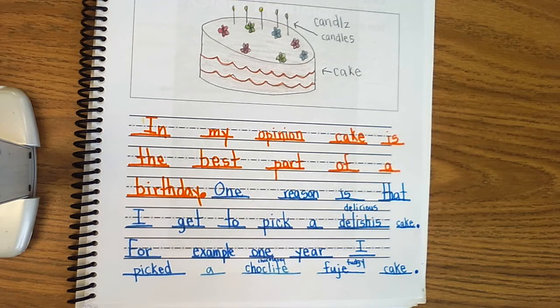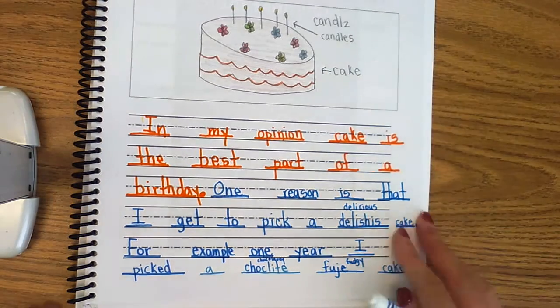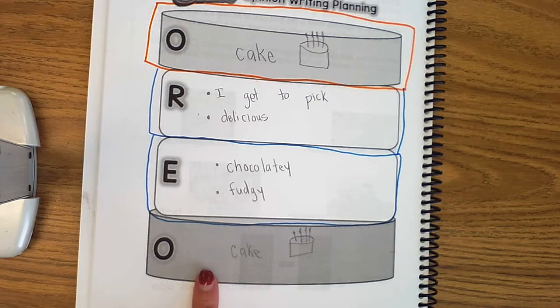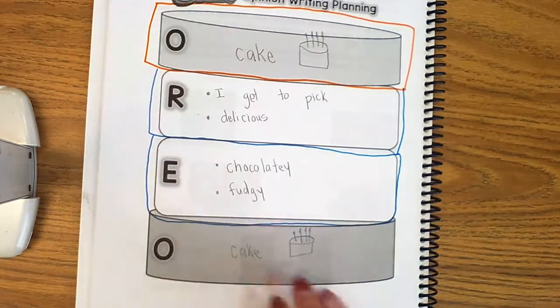So now I finished up writing my example, and my example matches my reason. Let's read our whole paragraph so far to make sure it makes sense. In my opinion, cake is the best part of a birthday. One reason is that I get to pick a delicious cake. For example, one year I picked a chocolatey fudgy cake. So now my reader knows not only do I think cake is the best part of the birthday, but I think that because I get to pick a delicious cake, and I especially like the chocolatey fudgy cake that I've picked before. Tomorrow, to wrap up our paragraph, we're going to come down to our bottom Oreo, the bottom of our cookie, and restate our opinion to wrap up our whole paragraph.